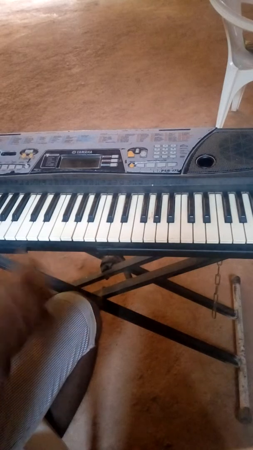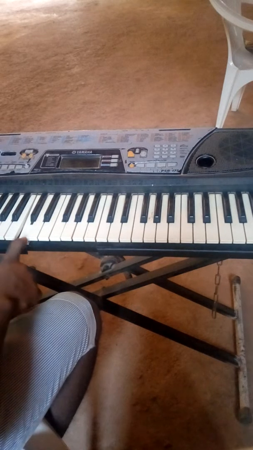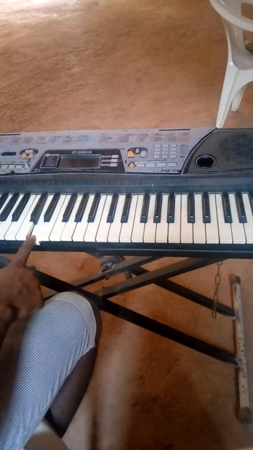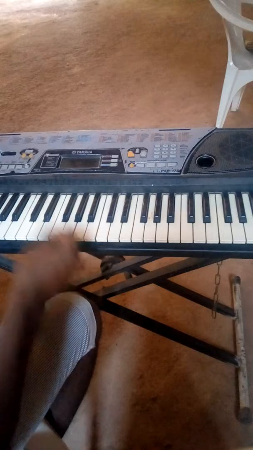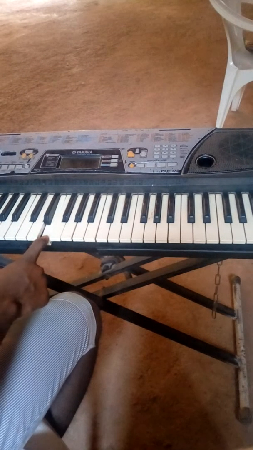When they tell you that you should go to key C, just come to here. From here you form your chord and continue. They say you should play on key D. This is key D. This is D. You follow from here. You form your chord and continue. If they say you should play on key E, you play from here. You form your chord and continue.